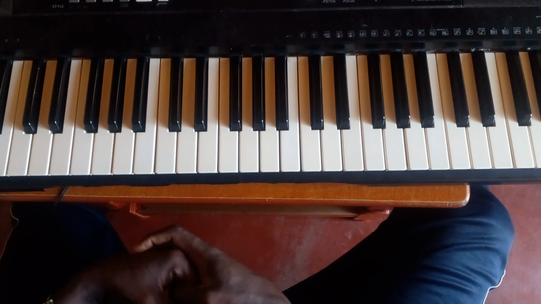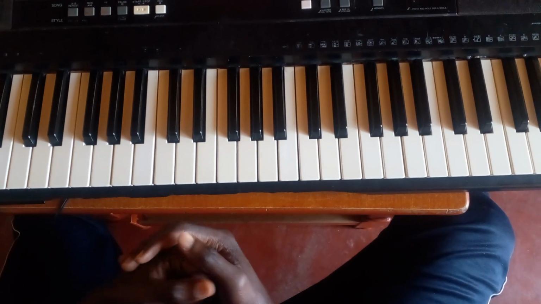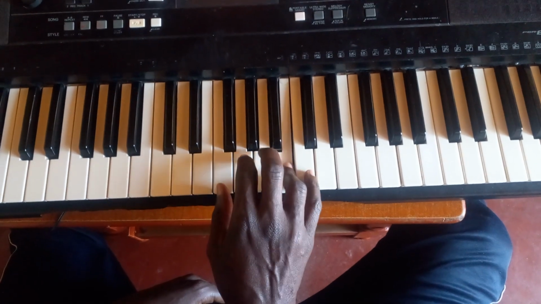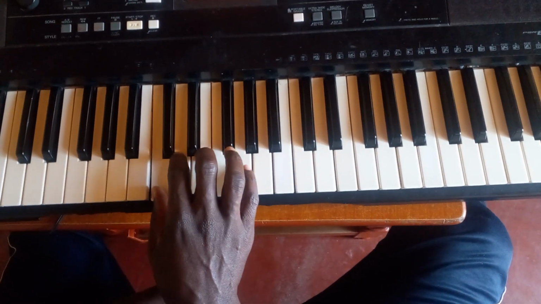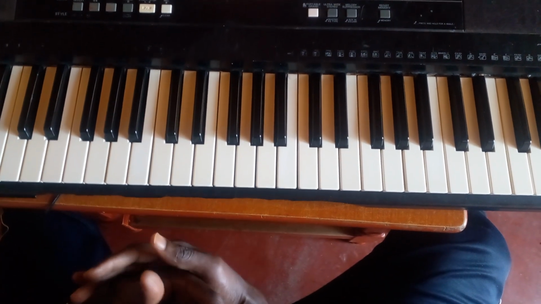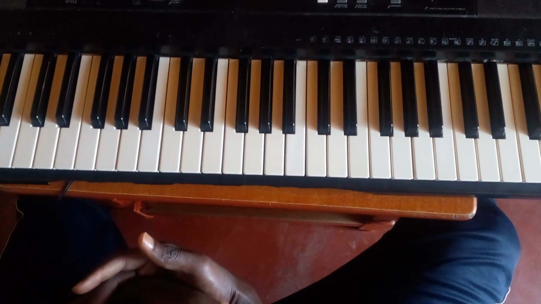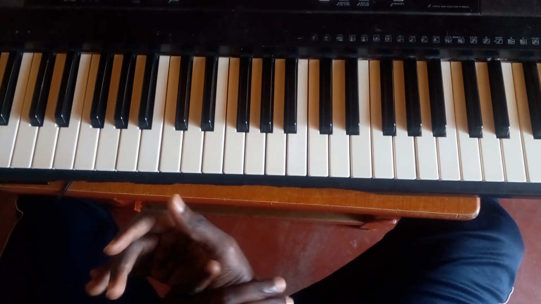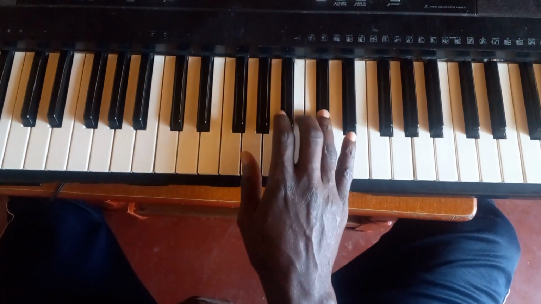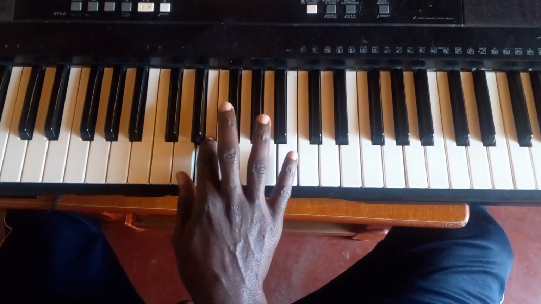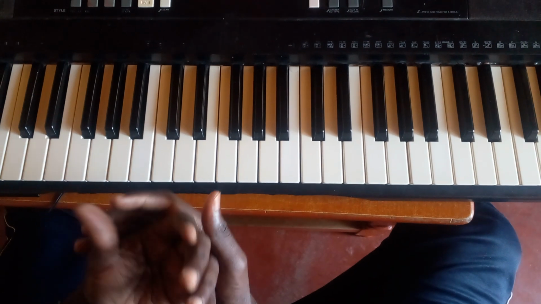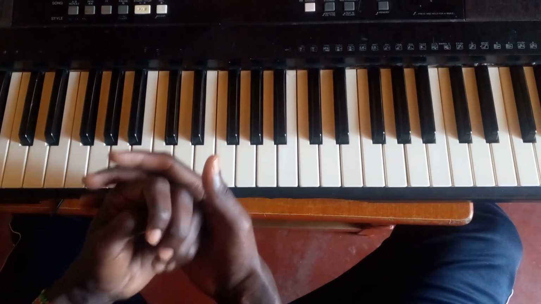The tutorial is going to be done in the key of C major, that is the scale of C major, and then towards the end I'll also give a bonus and show the same concept in the key of D major. I believe from there you learn something as you begin your piano journey.